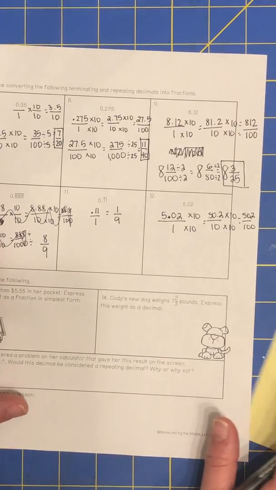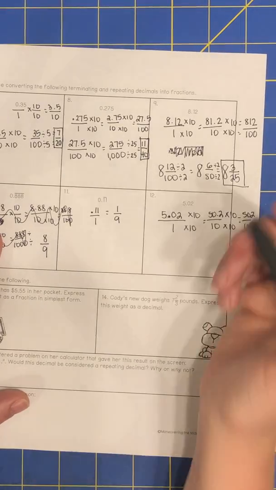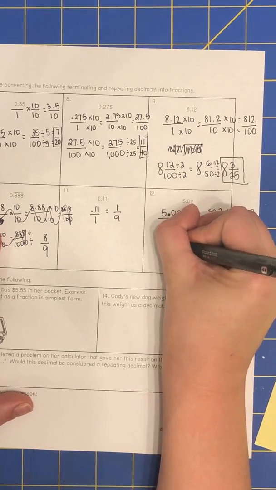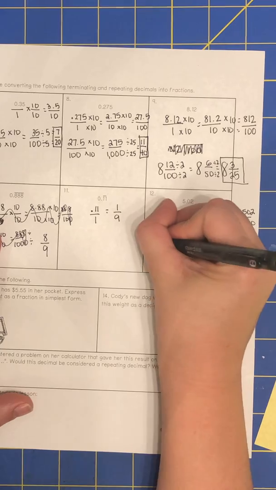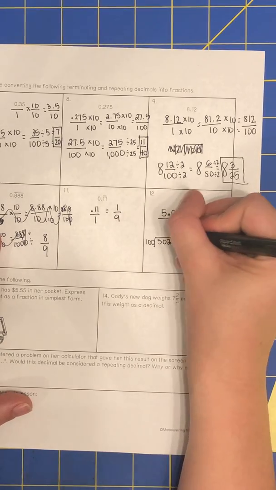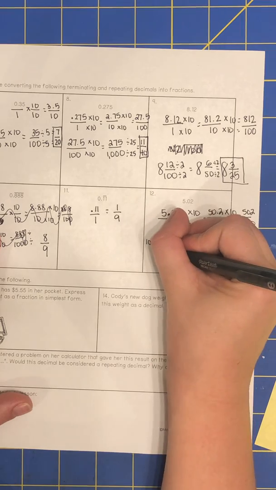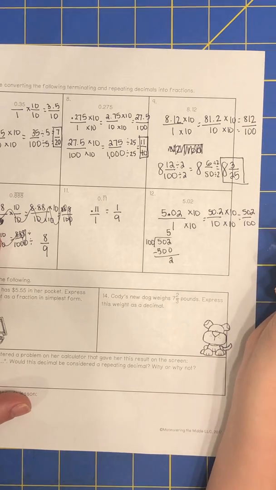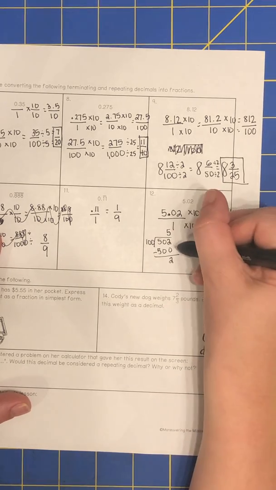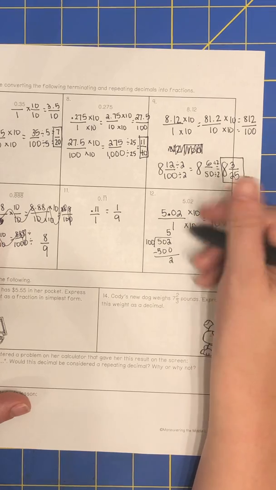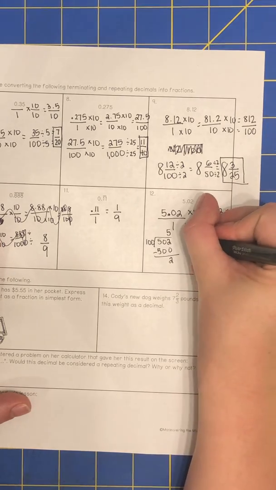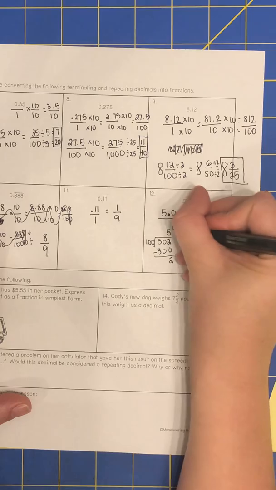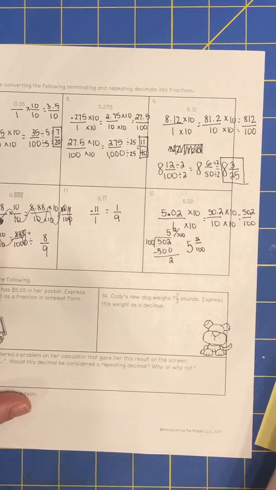And so in order to turn this into a mixed number, to start the simplification process, I'm going to divide 502 by 100. And I know 100 can go into 502 5 times. 5 times 100 is 500. That's going to leave me 2 as my remainder, and so I'm going to turn my remainder into a fractional value. So this is the same as saying 5 and 2 over 100. Because 2 is my remainder, we turn that into a fractional value.